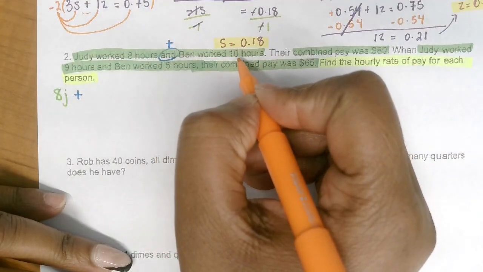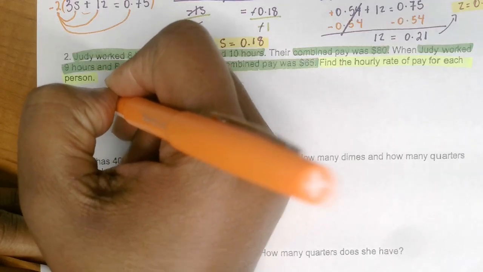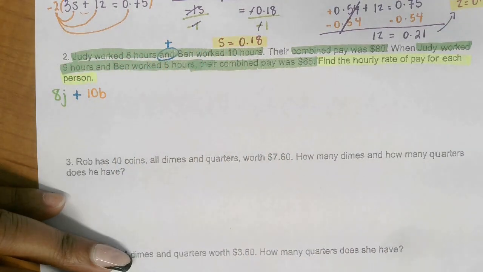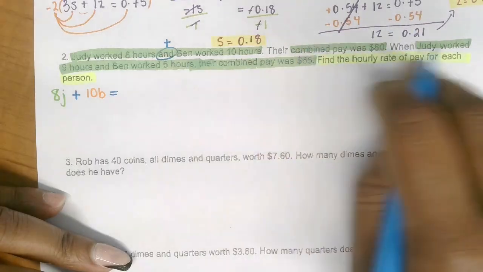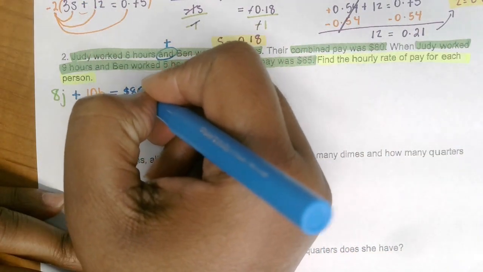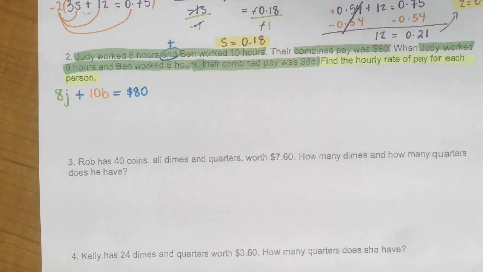And Ben worked 10 hours. So we're going to say 10B. 10 is the amount of hours he worked and B is representing his name. Equal, their combined total was $80. So between both of them, they made $80.